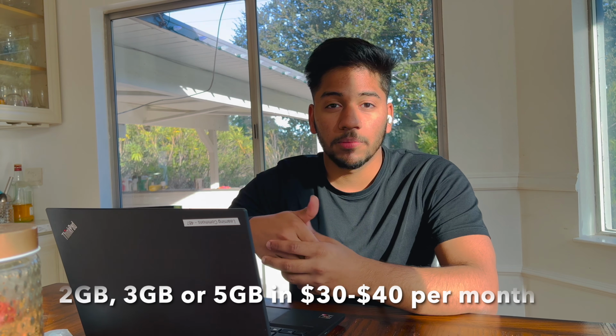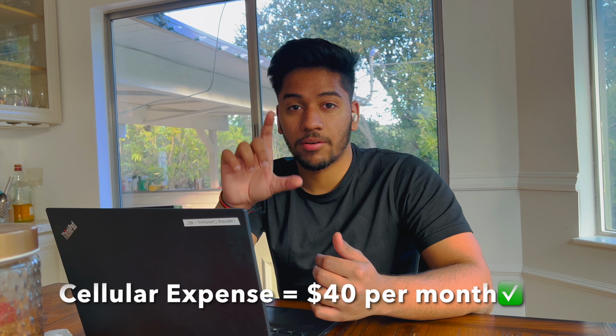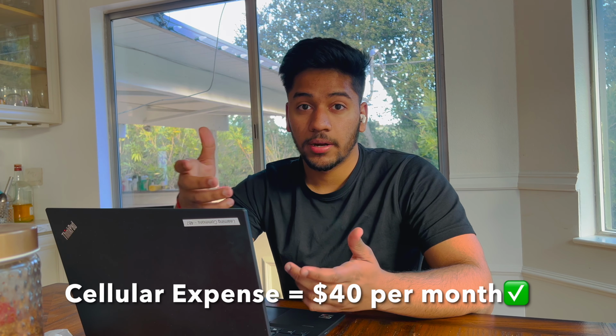On the other hand, if you want like 2 GB or 3 GB, which I am doing, you can get your SIM card for somewhere around $30 to $40, and that's around 2,000 to 3,000 rupees. So that's a very cheap option available. Not everybody will go for unlimited, and not everybody will go for the 2 GB and 3 GB options as well. So I would take an average of $40.